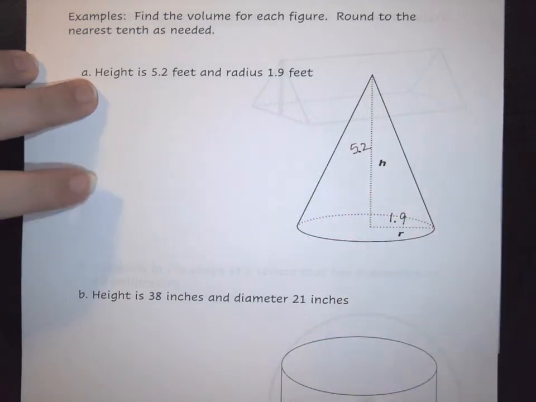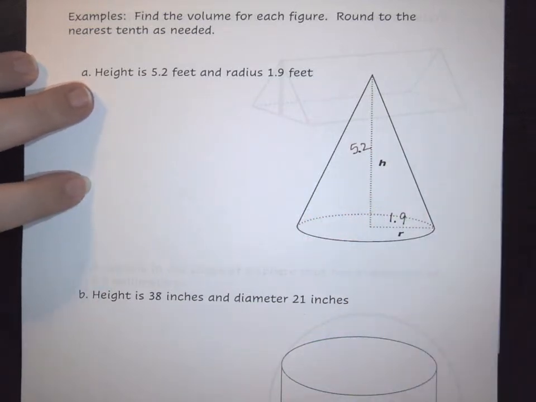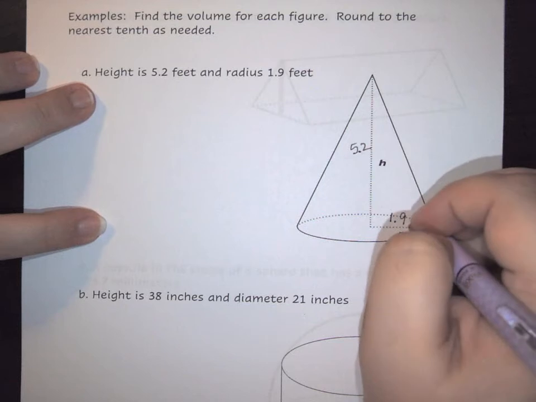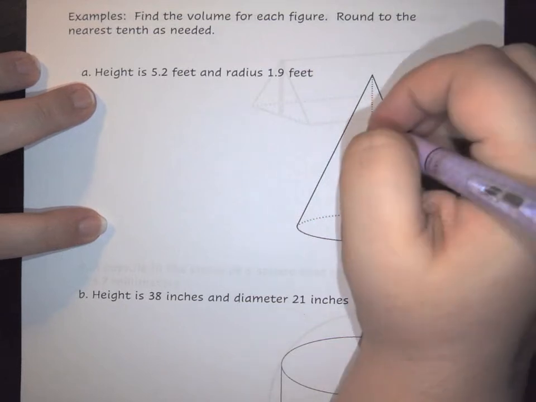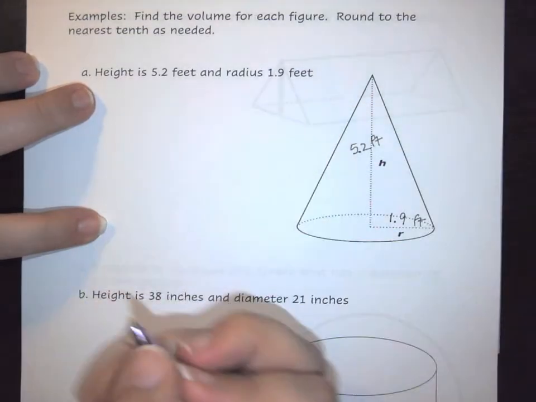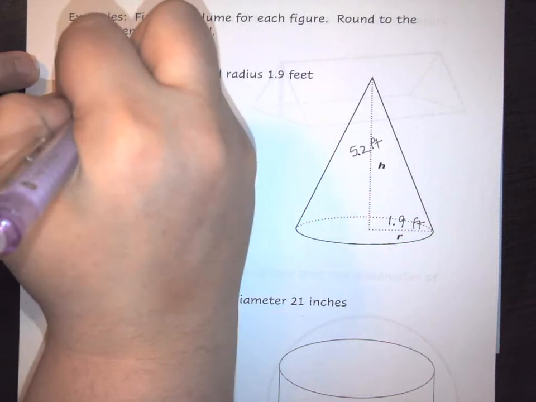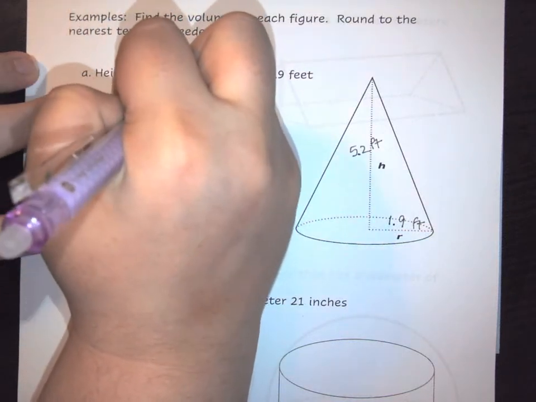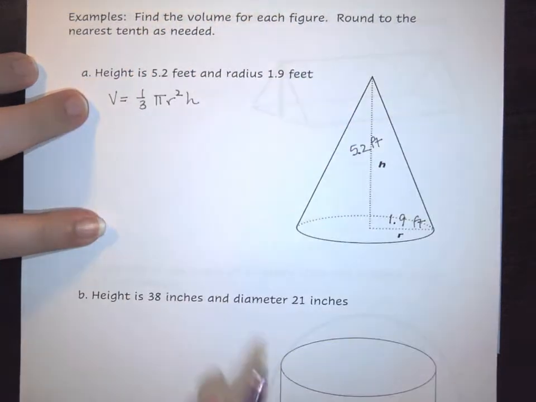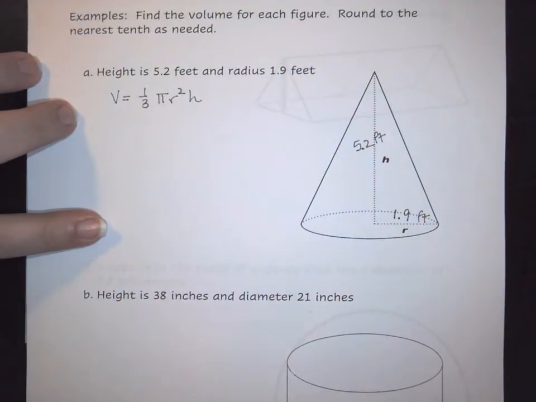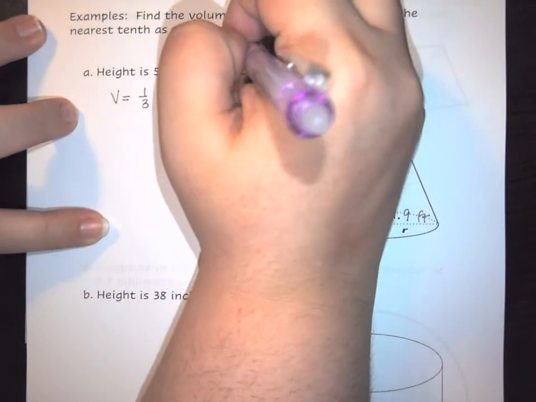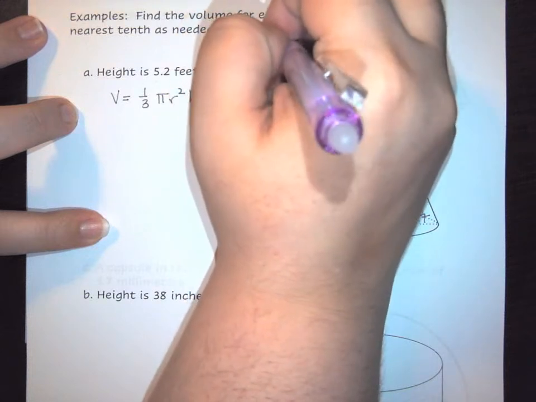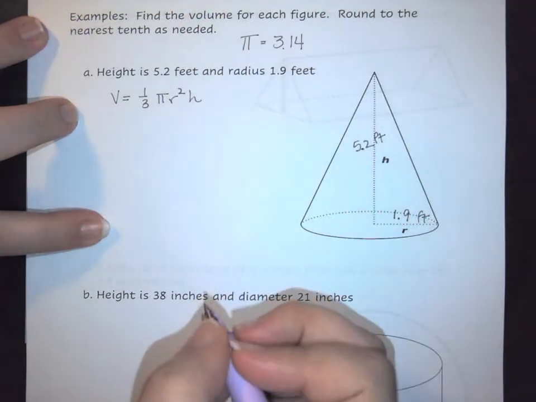1.9. You also have to make sure that you know what the formulas are that you are supposed to be using. So here the volume for our cone is going to be 1/3 pi r squared height. And in this case, just like with most others, when we're talking about pi, we are talking about the decimal 3.14.